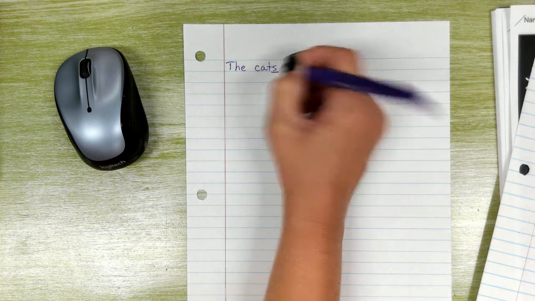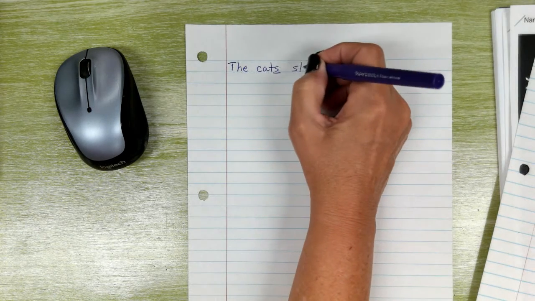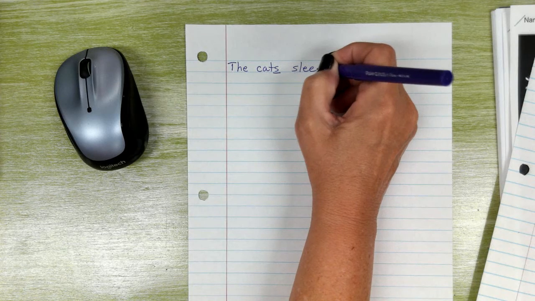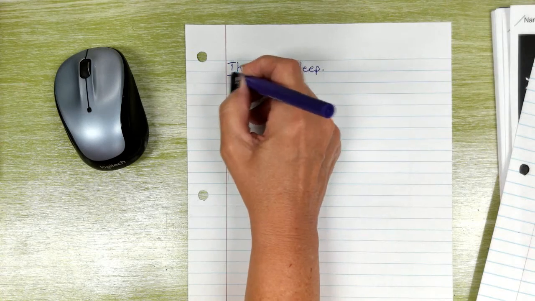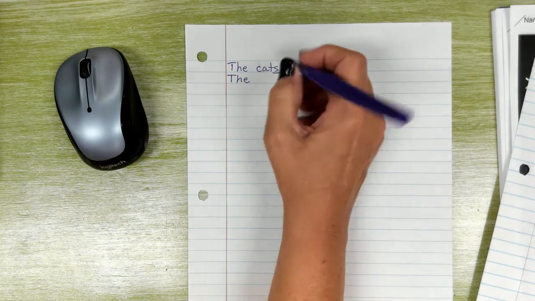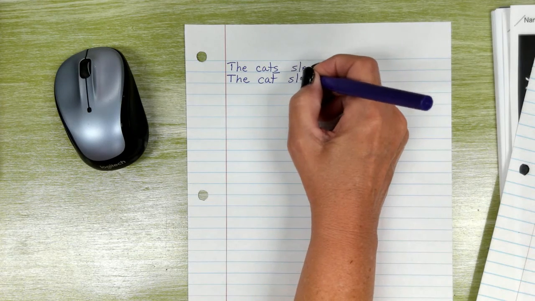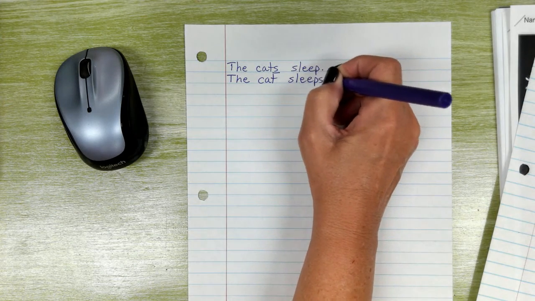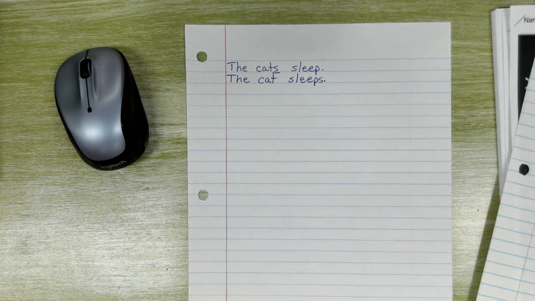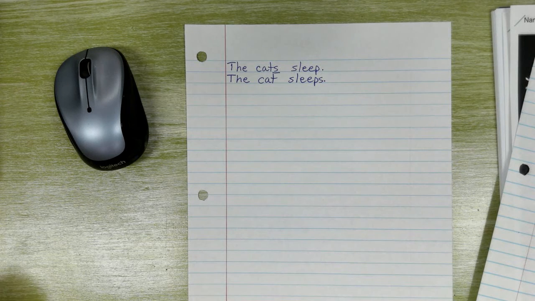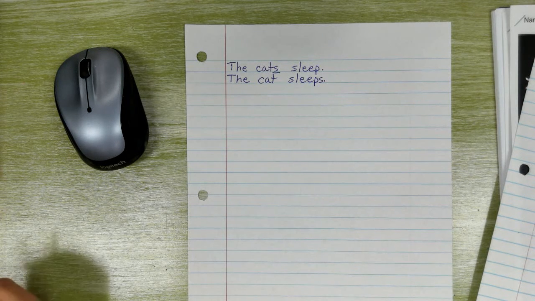I'm going to underline that. Sleep. And the cat sleeps. That's interesting, isn't it?